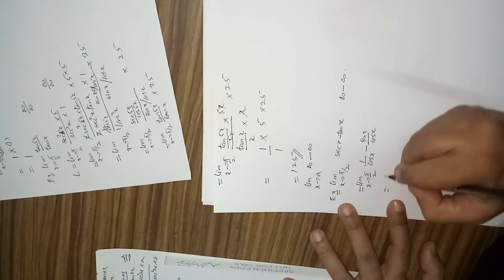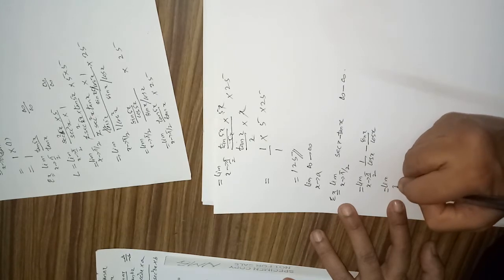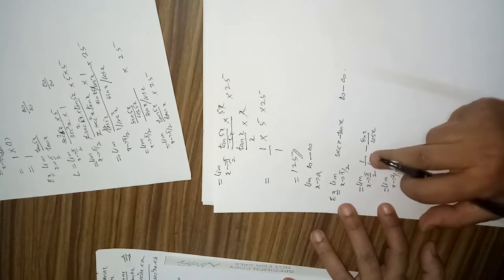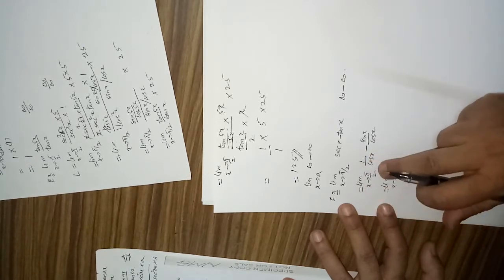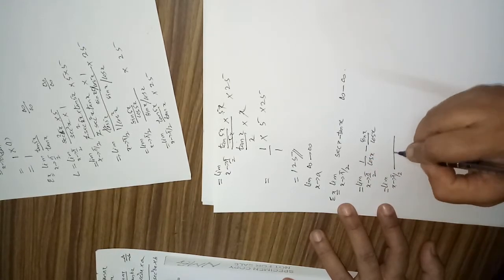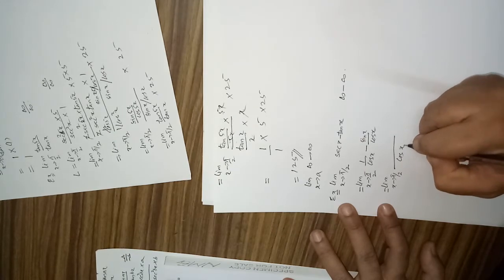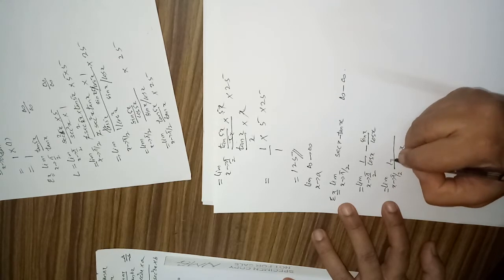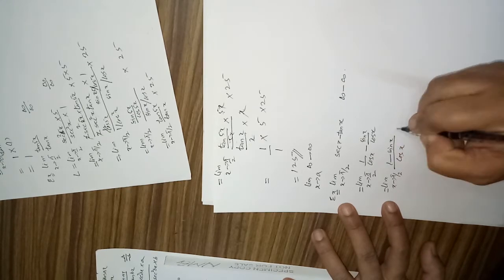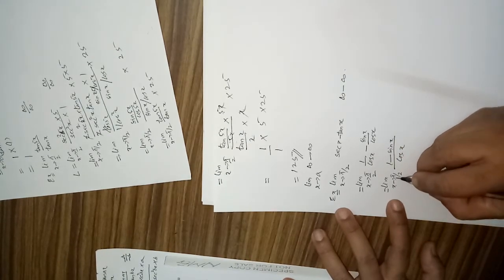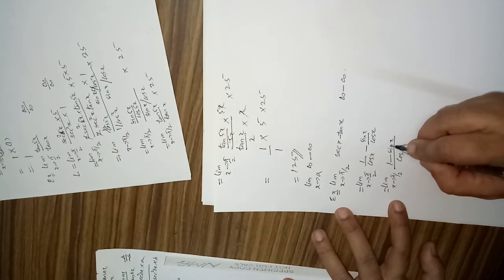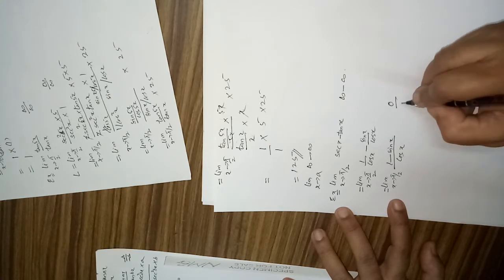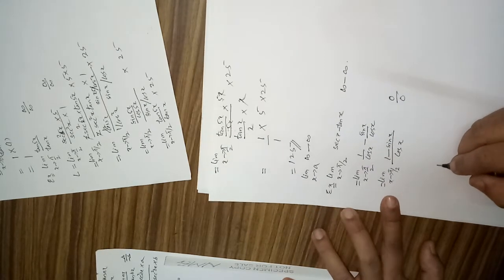So this is equal to limit as x tends to pi by 2. Till we substitute the limit, we continue writing limit as x tends to pi by 2. Therefore it becomes cos x, and the LCM is cos x, so the numerator will be 1 minus sin x. Now if we put x equal to pi by 2, it will be 1 minus sin pi by 2, which is 1 minus 1, 0, and cos pi by 2 is 0. So now it is 0 by 0 form.